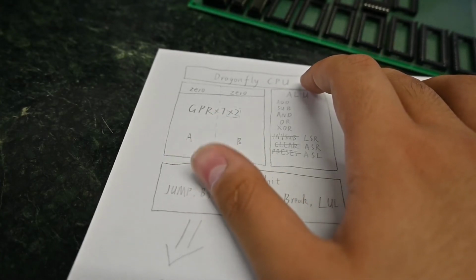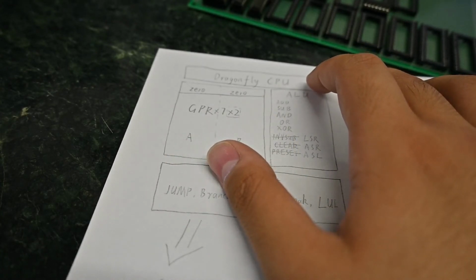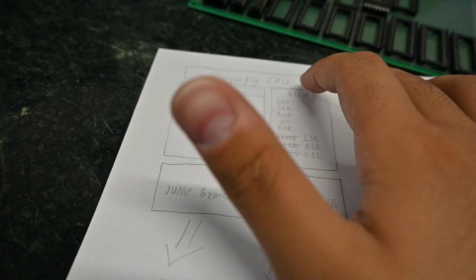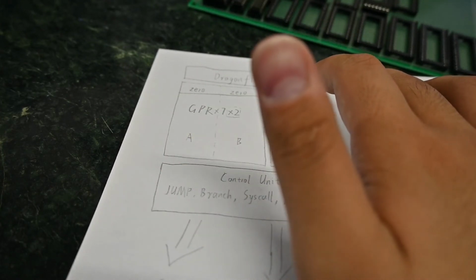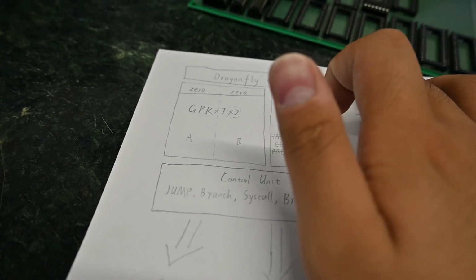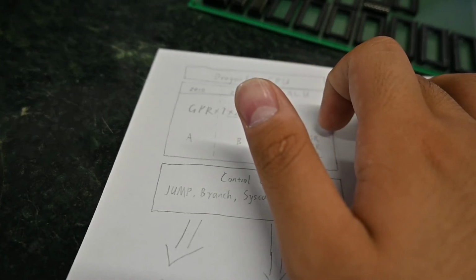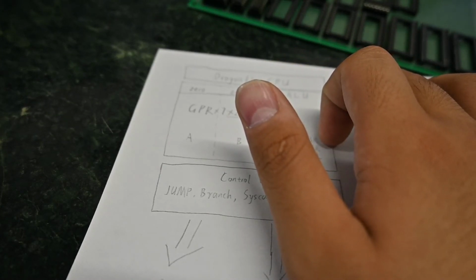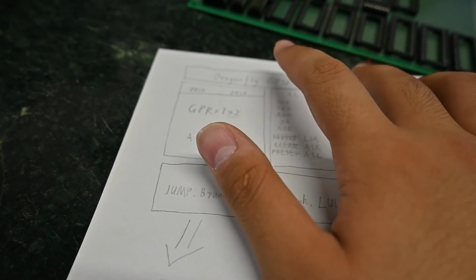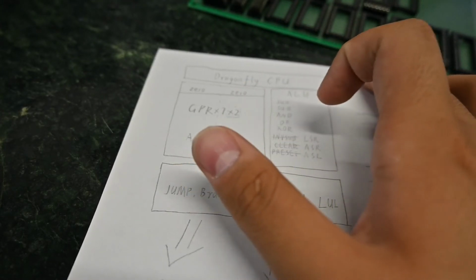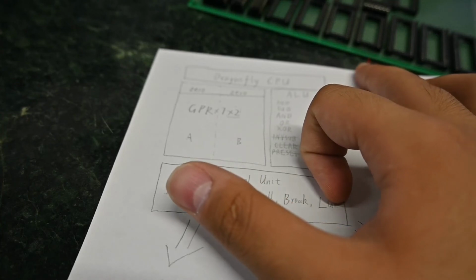The branch instruction is I format. Oh no, it's B format, like the RISC-V B format. It basically just branches from 16 instructions before to 15 instructions after.